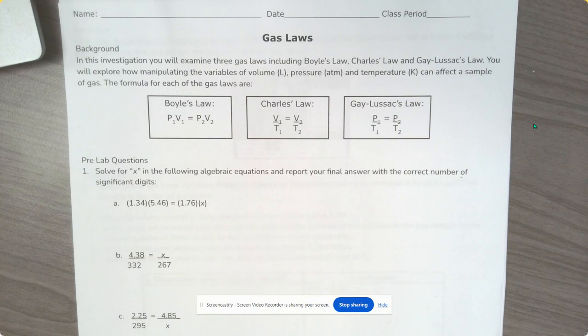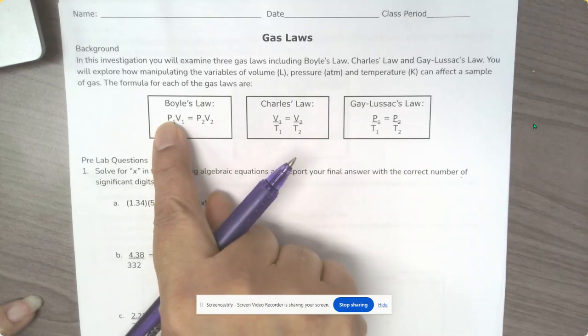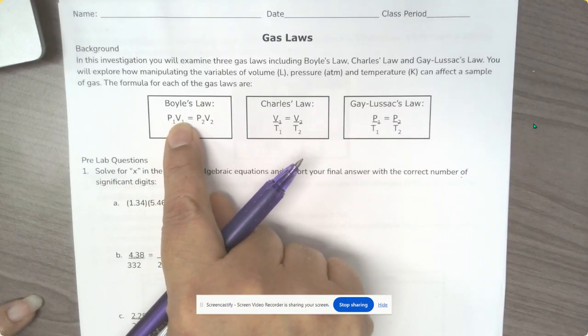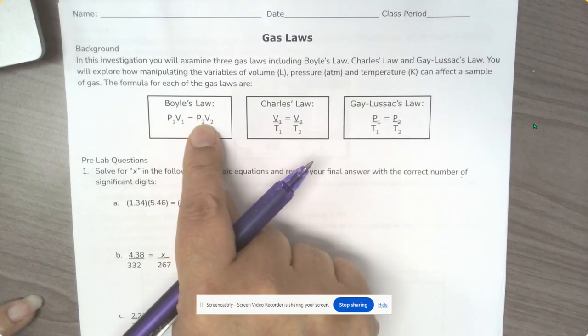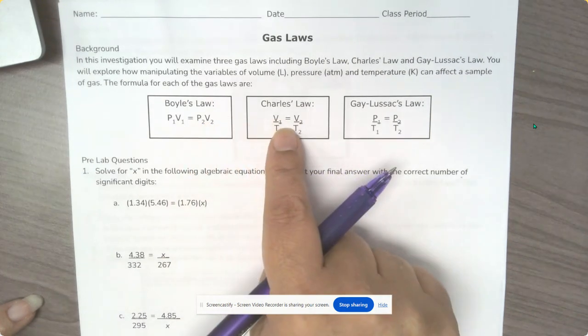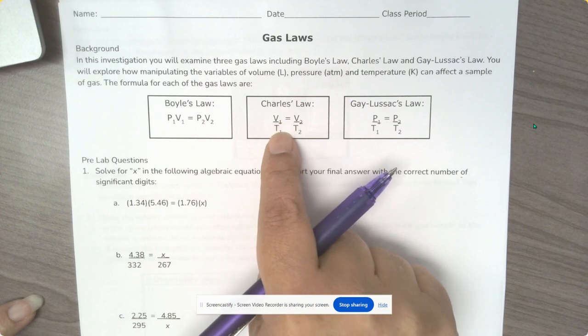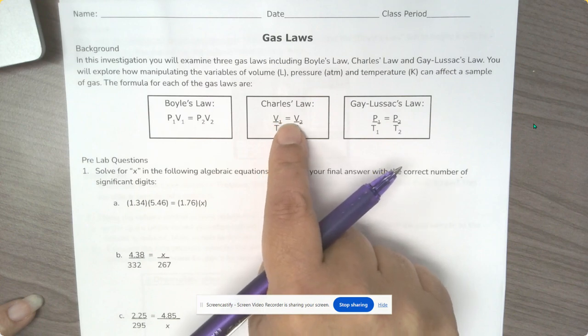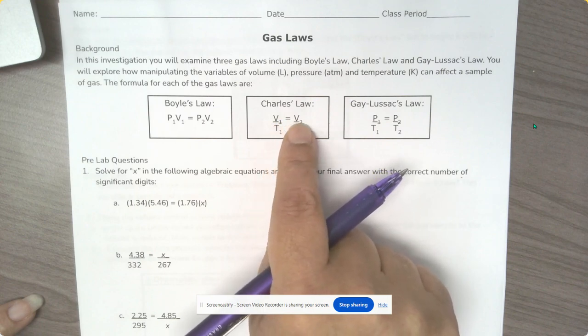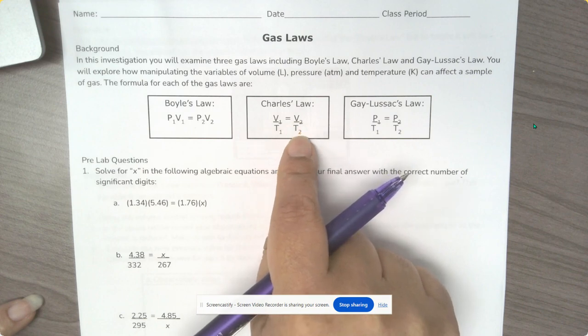The formula of each of the gas laws, these are three of the six that we're going to be learning about. So the first one is Boyle's Law, where an initial pressure and volume equals a final pressure and a final volume. Charles' Law, where volume 1 divided by temperature 1 is equal to final volume 2, that's what the 2 means, divided by final temperature.